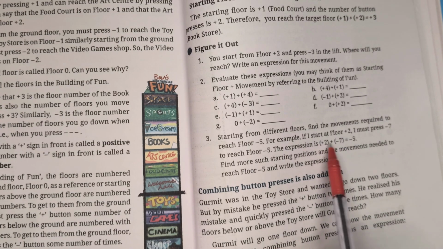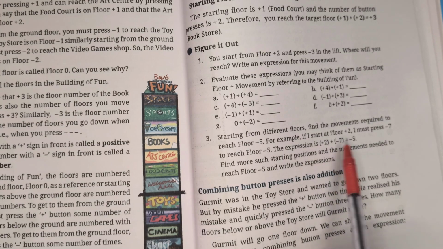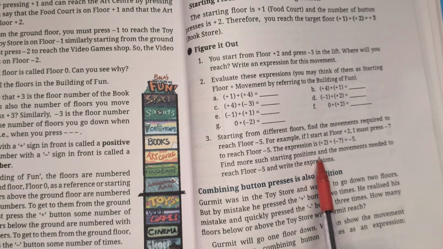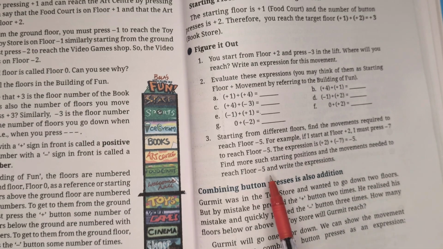Different signs, so take the difference between the numbers. 7 minus 2, 5. The bigger number is 7. Its sign is negative, so put that minus sign there. Minus 5. Find more such starting positions and movements needed to reach floor minus 5 and write the expressions.